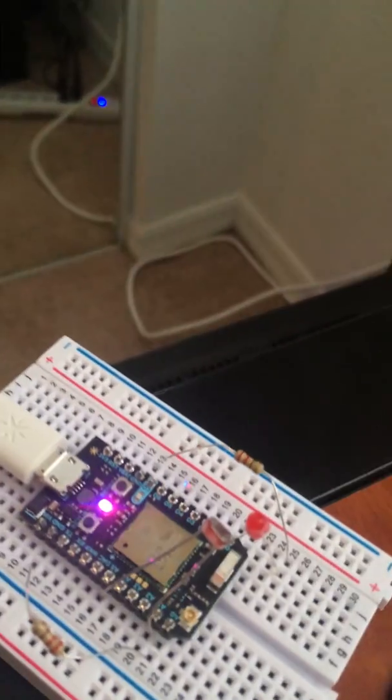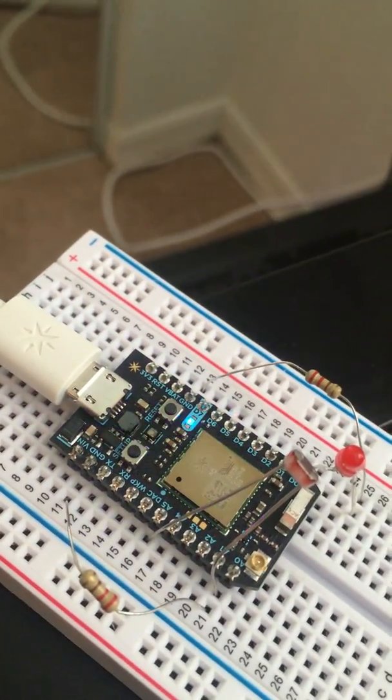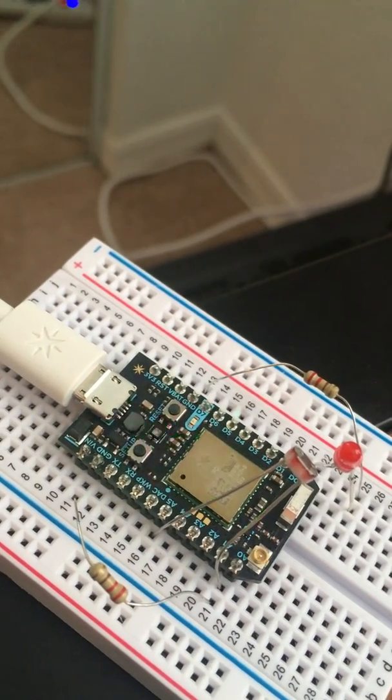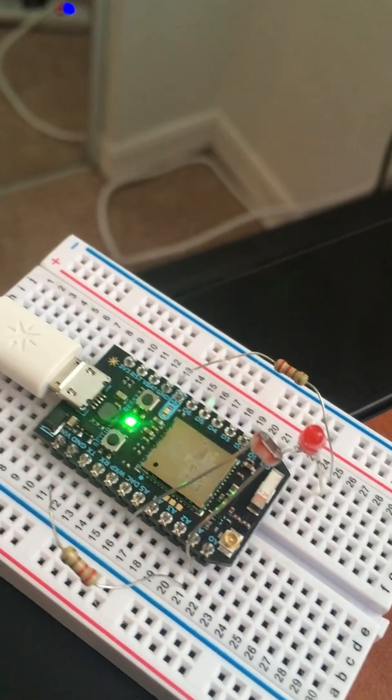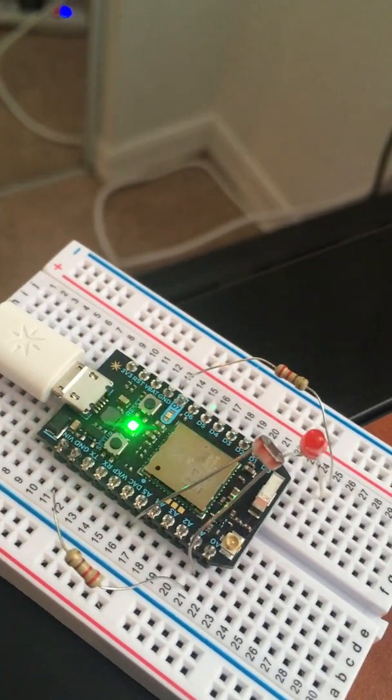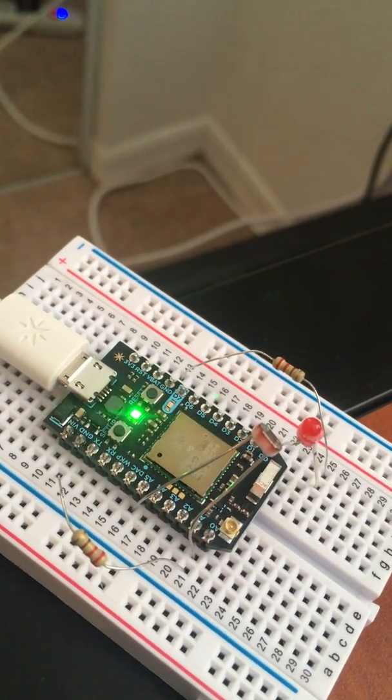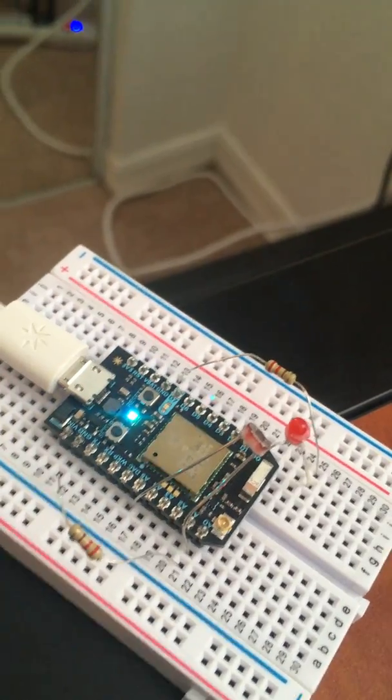What this is doing is sending it to the Particle. While it's working, it'll flash magenta and then green. And then once it's ready to work, it'll breathe cyan, just like that.